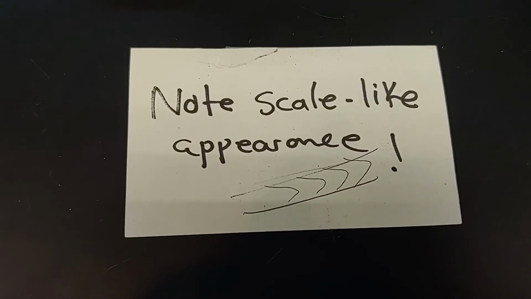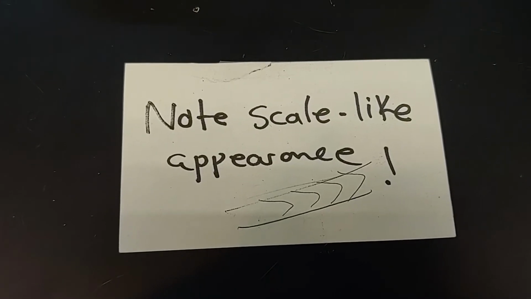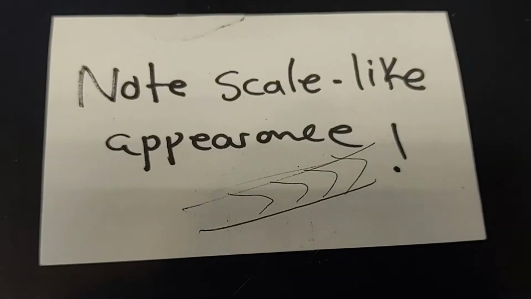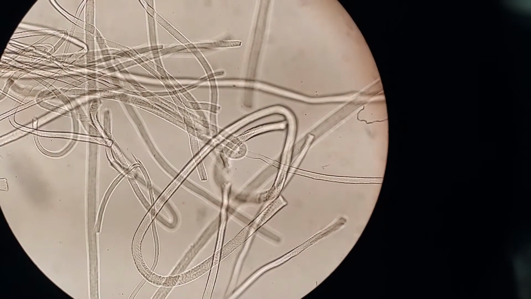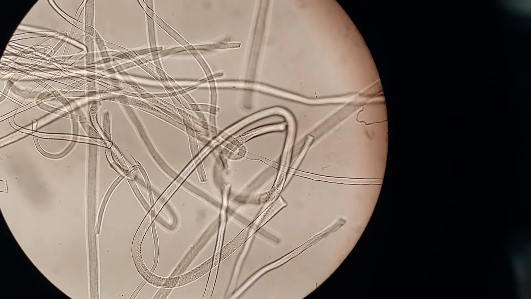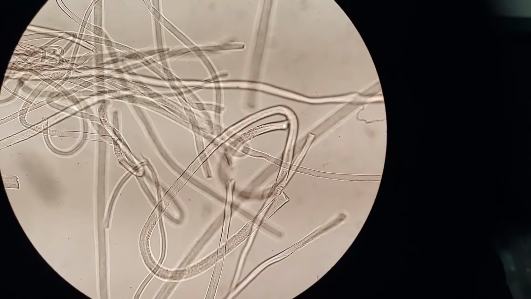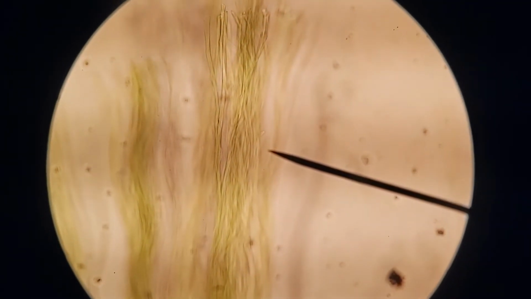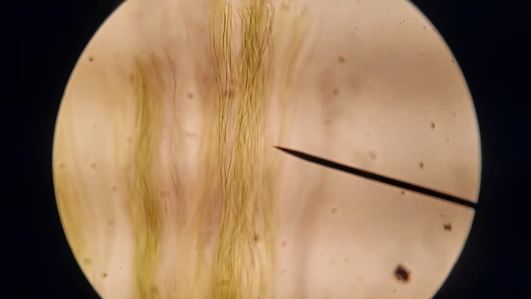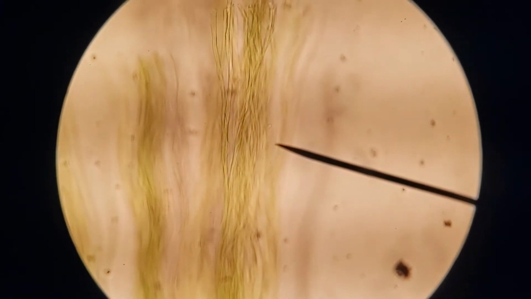Now we're going to take a look at a slide of wool. Notice the scale-like appearance versus a slide of silk. Here's a slide of wool, and as you can notice, the hairs do have a scale-like appearance, just like our own hairs. Here's a slide demonstrating some silk, and it is much smoother than the wool.